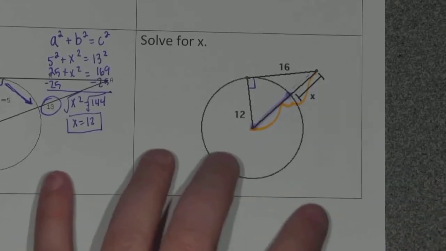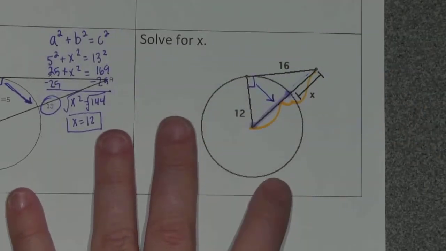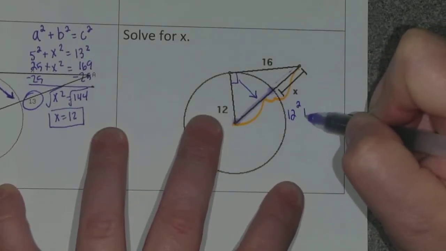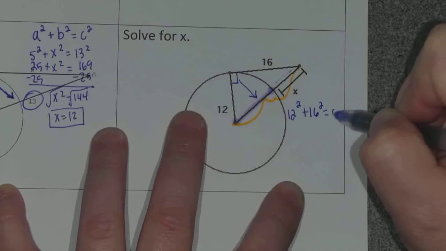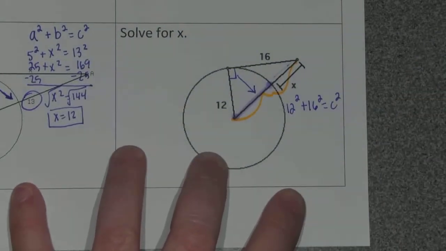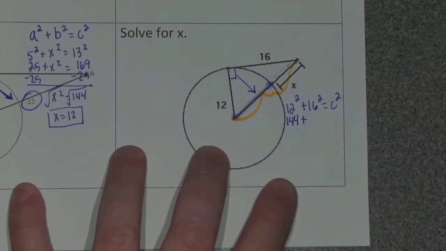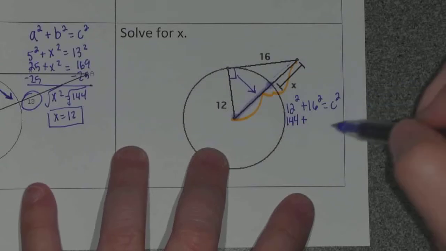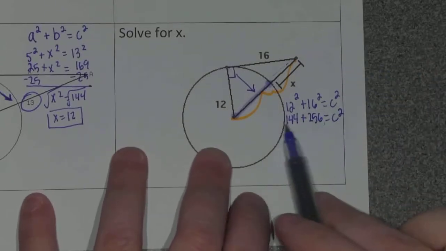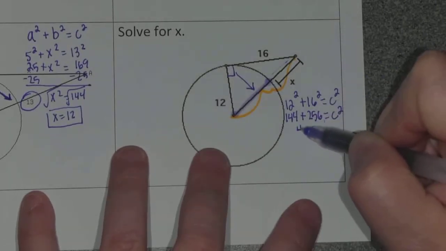All right, so let's do it. So what side am I looking for? I'm looking for C, right? Because it's my hypotenuse. So I'm going to go 12 squared plus 16 squared equals C squared, and I'm going to solve that. 12 squared is 144. 16 squared is 256, and that's equal to C squared. So we're going to add those together. When we do, we get 400.